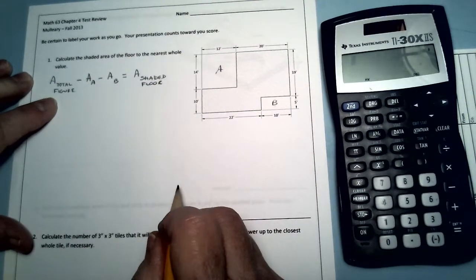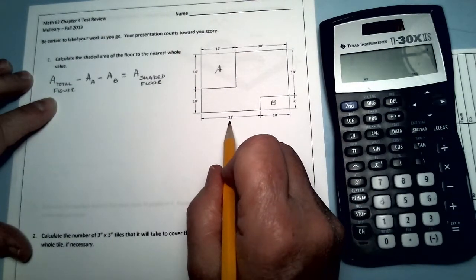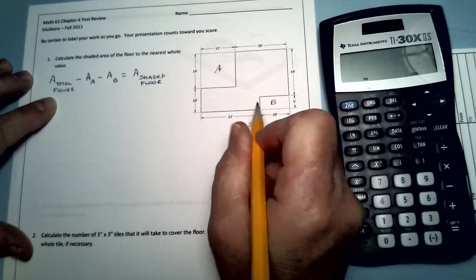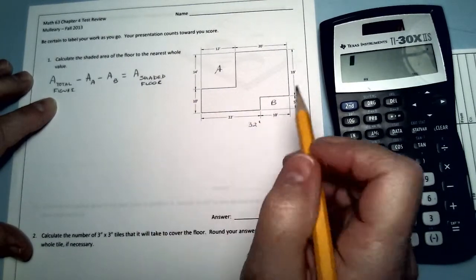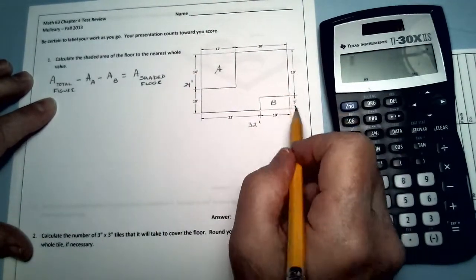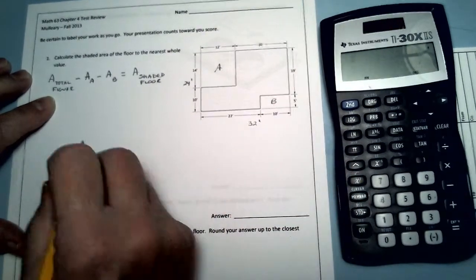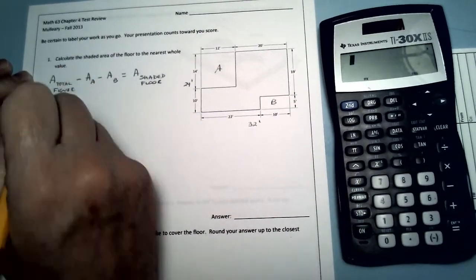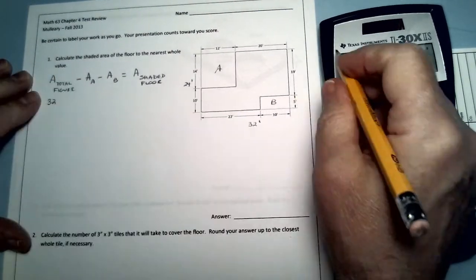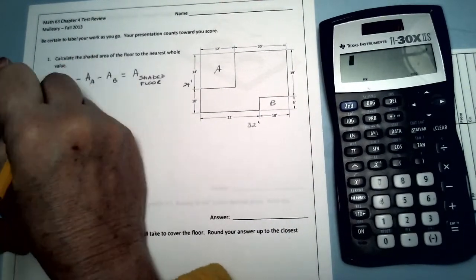Okay, so to find the area of the total figure, I need length times width. Well, I've got 22 feet over here and 10 feet over here, so this is 32 feet across. And I've got 14 and 10 over here, and that's 24 feet down. And of course, that's the same thing on the other side, 32 and 14. So the area of the total figure is just going to be 32 by 24. Okay, so that's the first part.